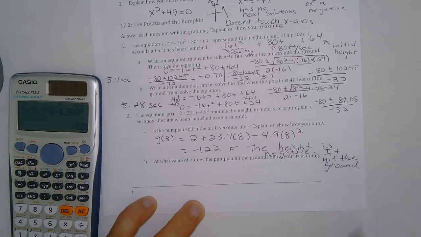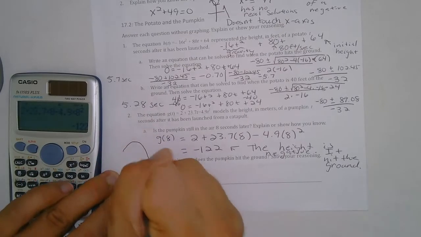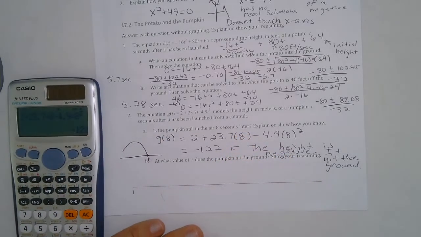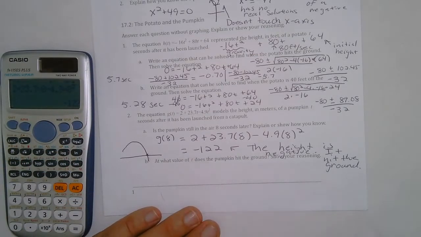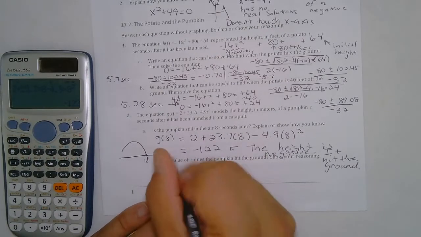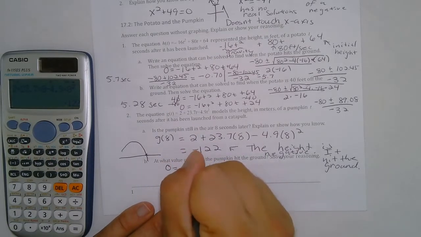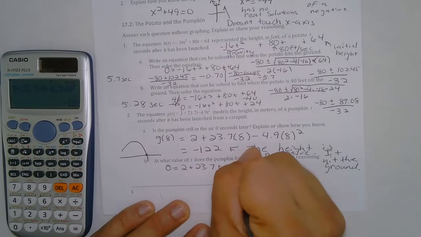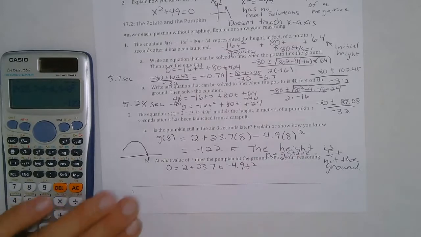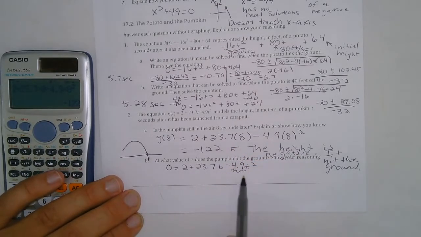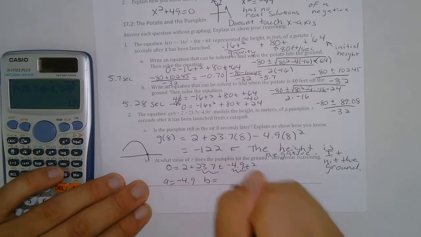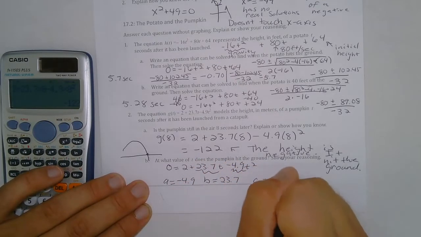What happens is the math model here keeps going and lets the pumpkin have a negative height, even though in reality, when the pumpkin hits the ground, it would just sit there. Mathematically, our equation would show it decreasing forever. That's not possible. So at what time does it hit the ground? We plug in 0 for g of t and solve: 0 equals 2 plus 23.7t minus 4.9t squared. Notice that a, the coefficient of t squared, is negative 4.9, b, the coefficient of t, is 23.7, and c is 2.